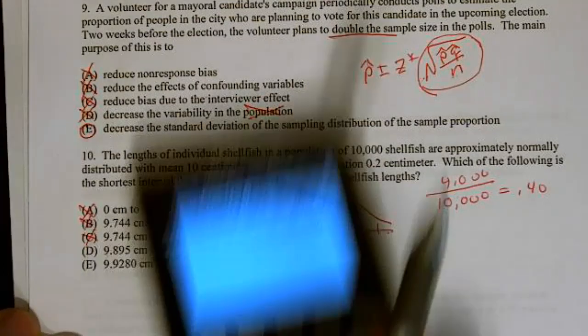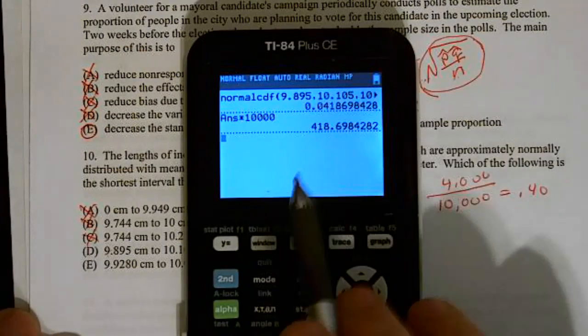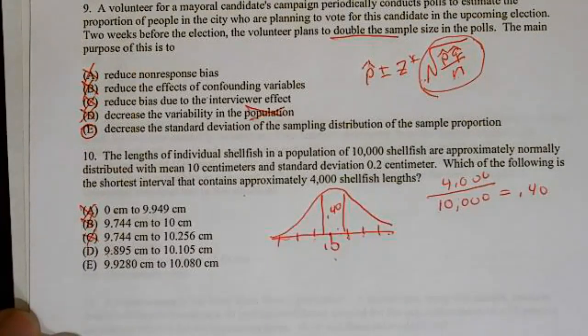All right. And if I come back and multiply that by 10,000, I end up with 418. I have to pause this for just a moment because I've run into a slight problem.